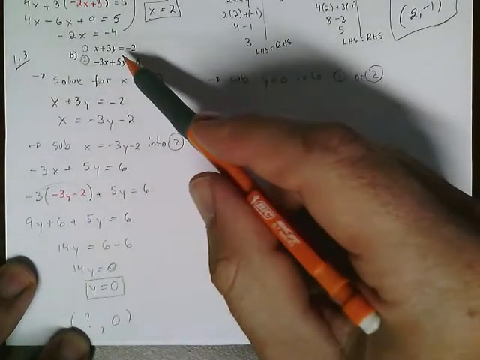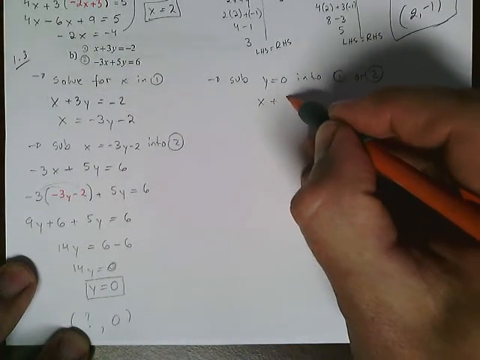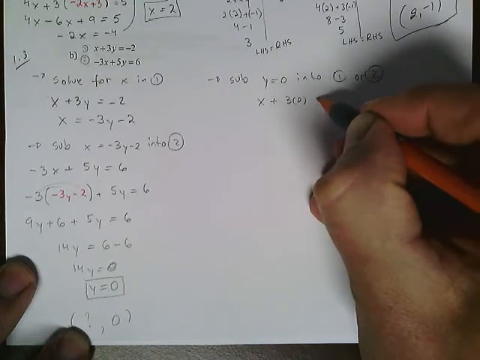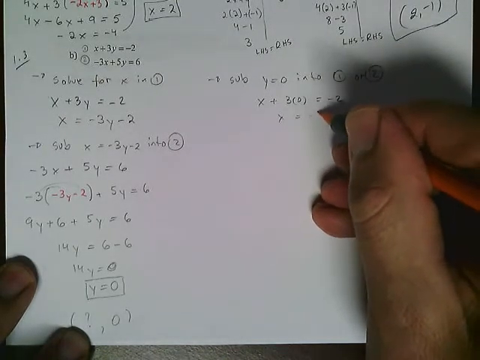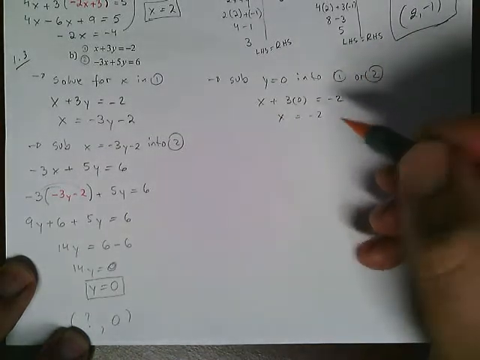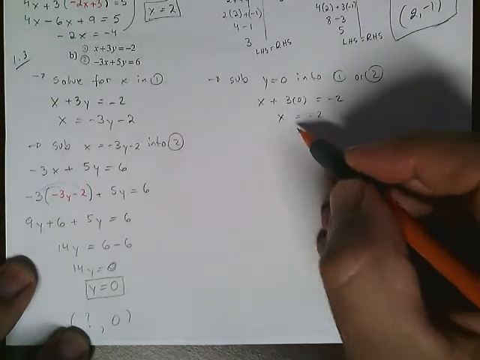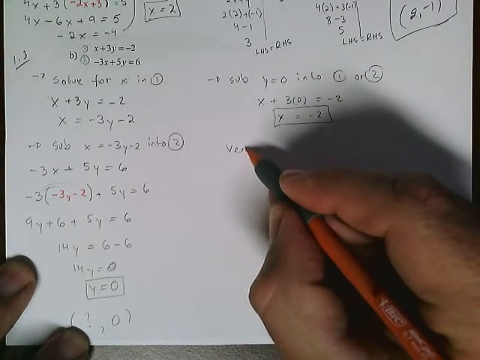Which one do you choose? I think I'm going to choose this first one. So we have x plus 3 times 0 is equal to negative 2. x is equal to negative 2, right? And that's it. So we're going to box that in, verify.